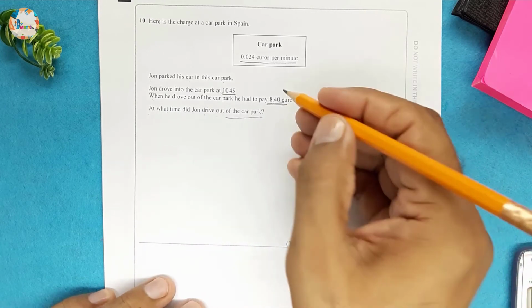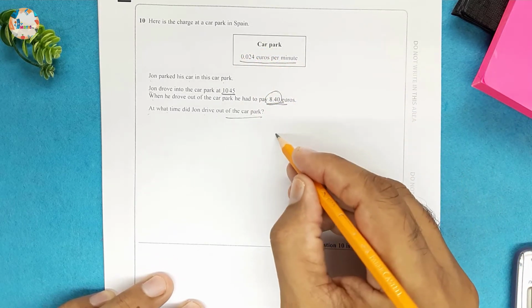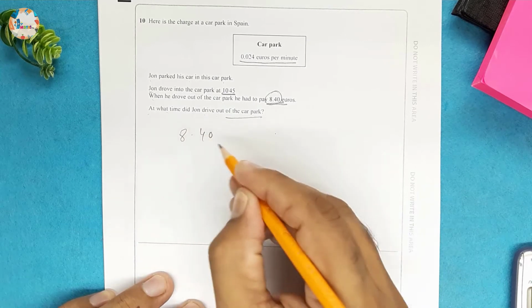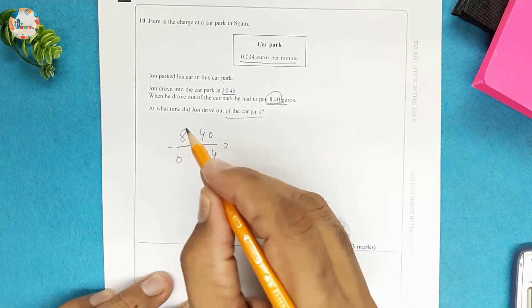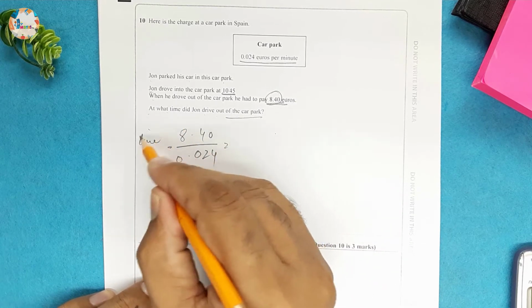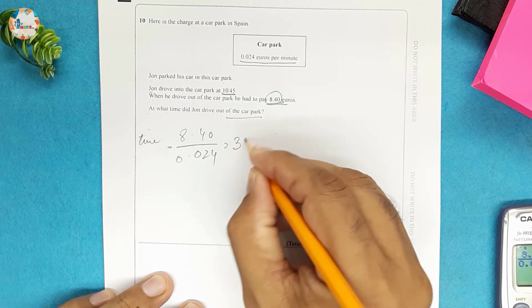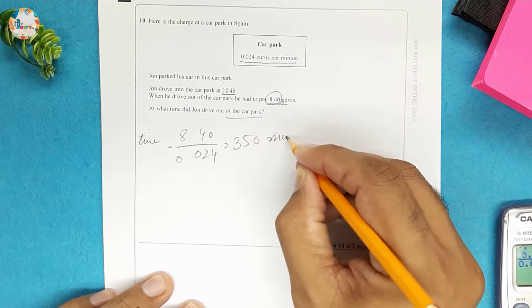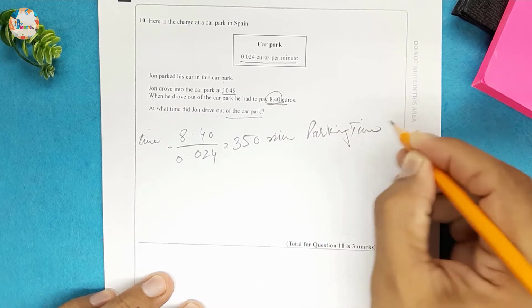Okay, so this much is the payment, and per minute is this much. So we will check 8.40 divided by 0.024. This will be the time parked. So 8.40 divided by 0.024 will be equal to 350 minutes. So 350 minutes is basically the parking time.